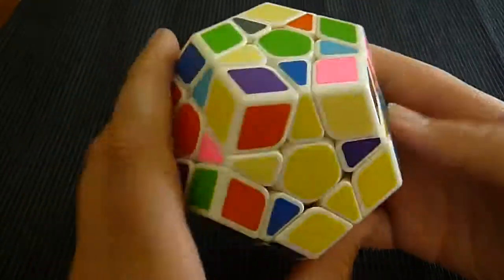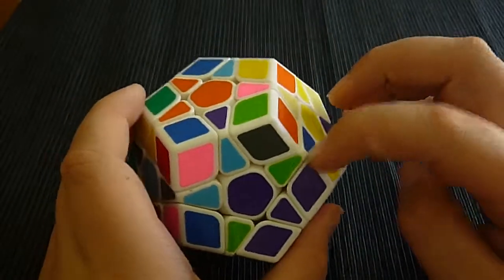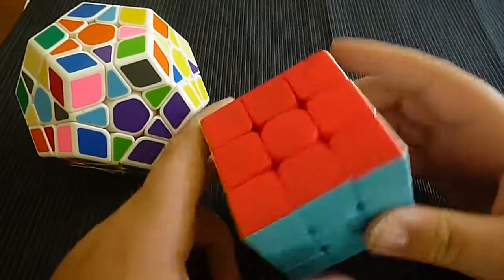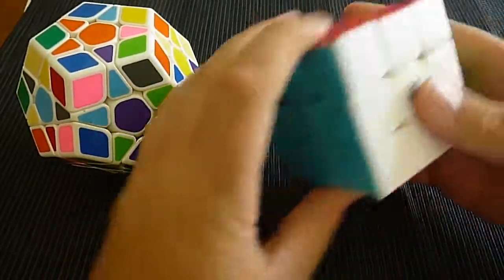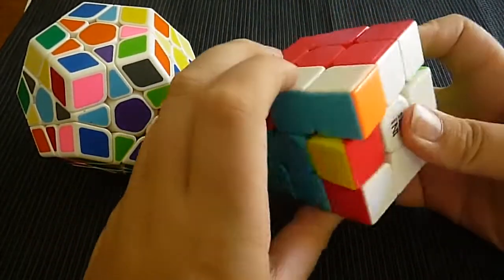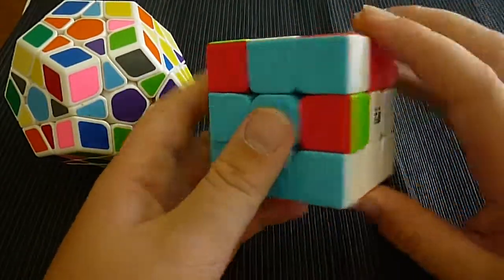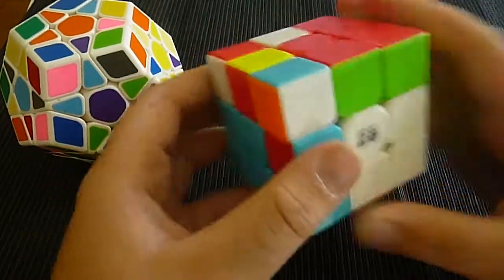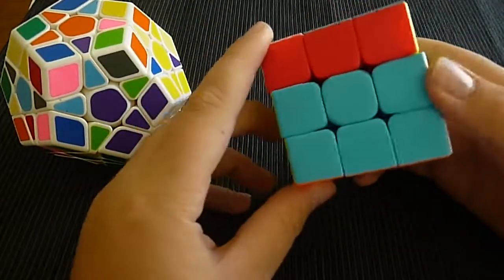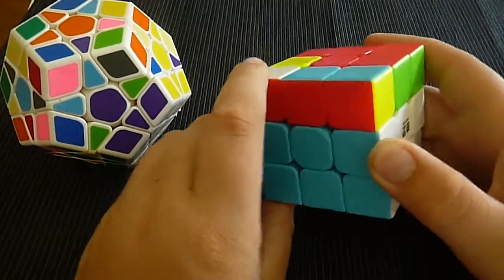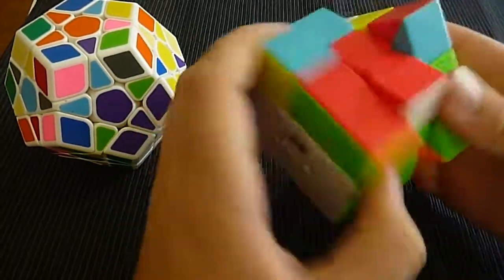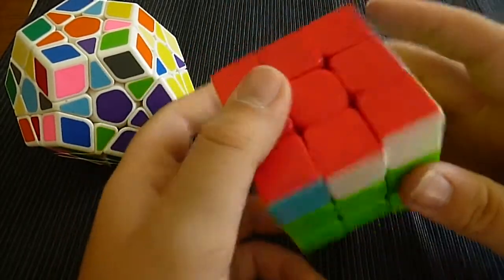And so now we can work on inserting edge pieces. So on a normal 3x3, basically you just do this algorithm. So it's lefty alg and righty alg to insert an edge piece on the left, or it's righty alg, lefty alg to insert an edge piece on the right. And so that's the same thing you're going to be doing on the Megaminx.